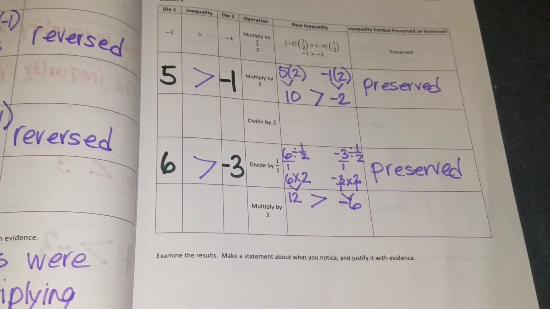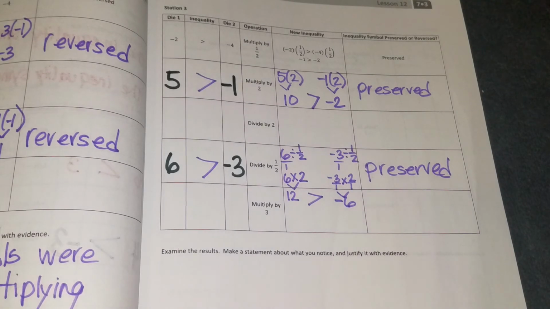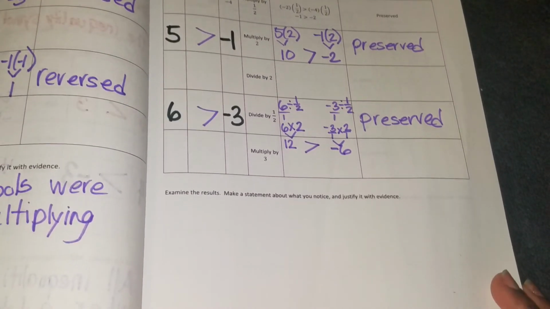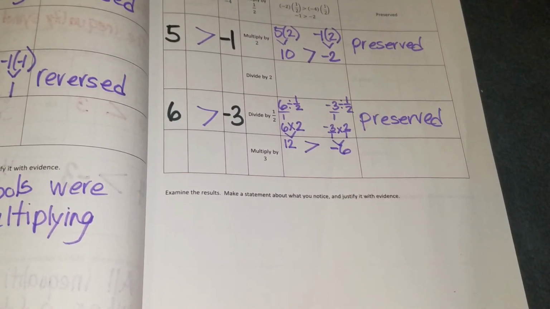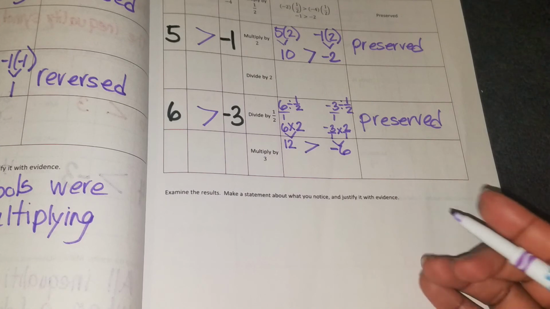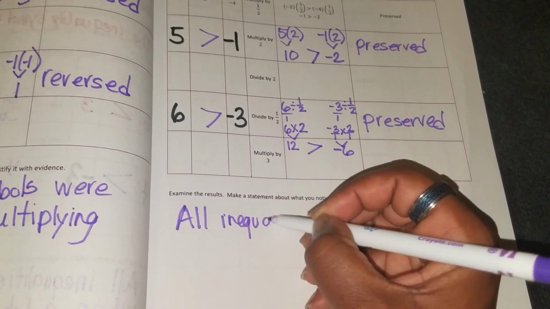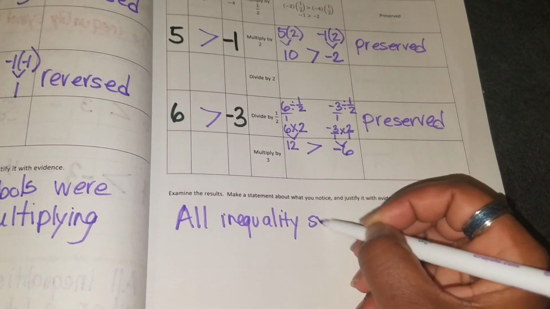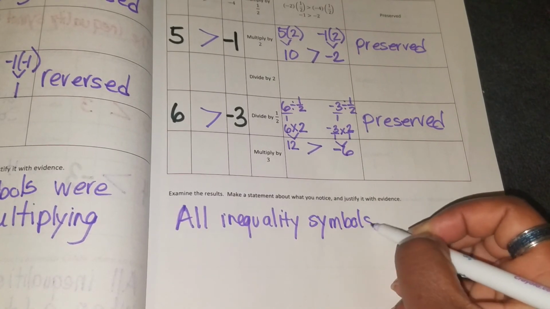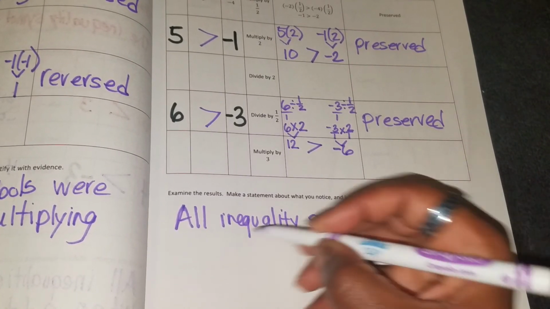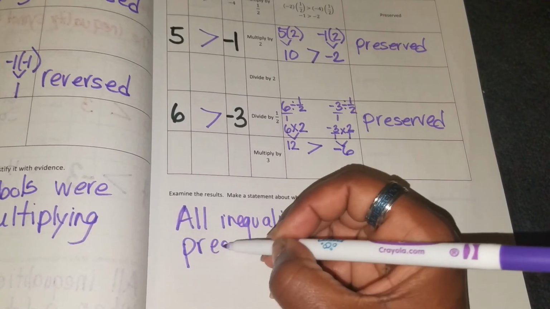All right, here we go again. All of these at Station 3 should have been preserved. And it says, examine the results. Make a statement about what you notice and justify it with evidence. Well, it looks like here all of our symbols were preserved. So let's put all inequality symbols were saved or preserved.